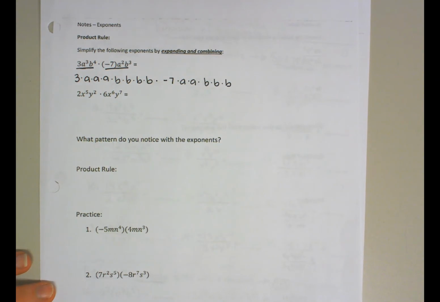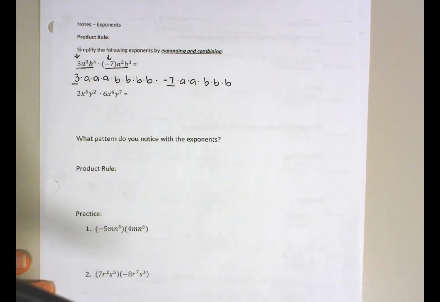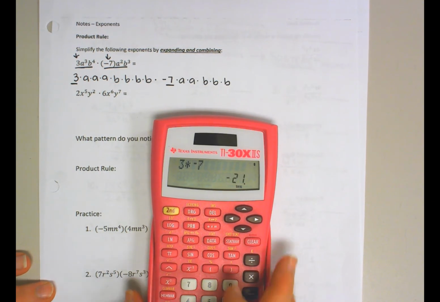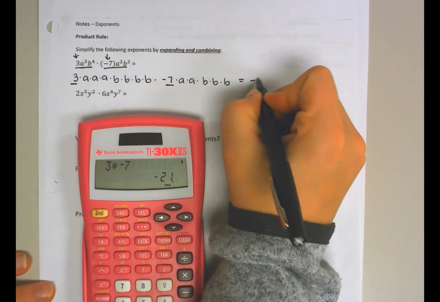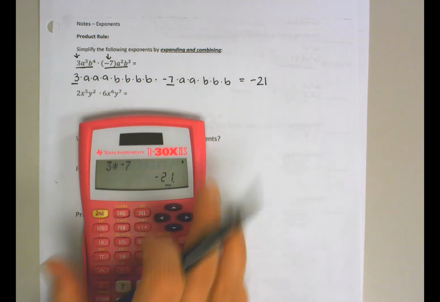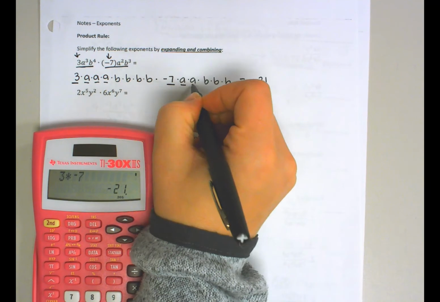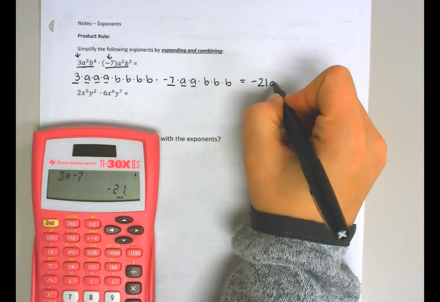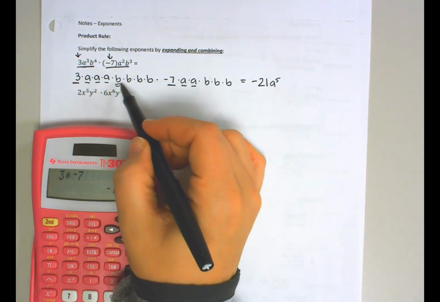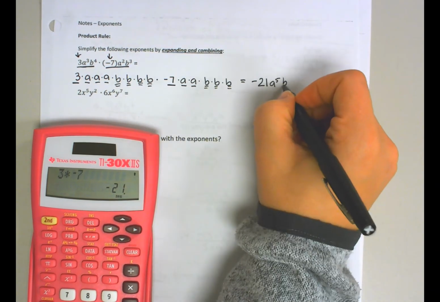So to find our answer, we're going to combine the coefficients. Those are the numbers in the front. So 3 and -7. If I multiply 3 times -7, I end up with -21. And then I'm going to bring all of my a's together and all of my b's together. So for my a's, I'm multiplying 1, 2, 3, 4, 5 a's together. So it's going to give me a to the 5th. And then for b's, I have 1, 2, 3, 4, 5, 6, 7. So I have 7 b's total.